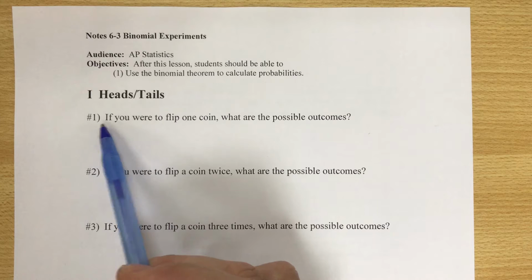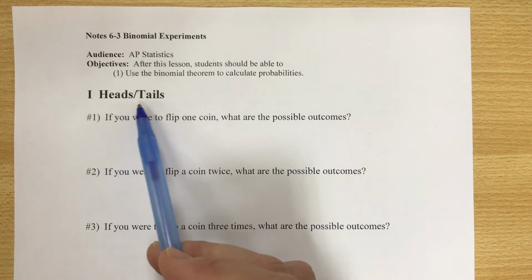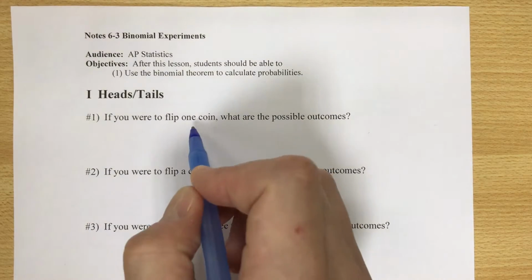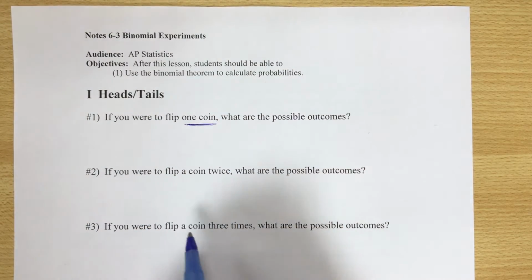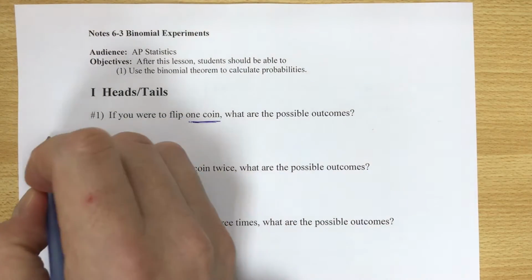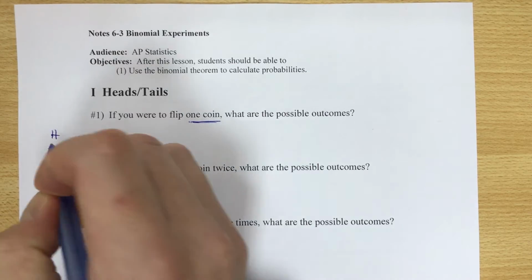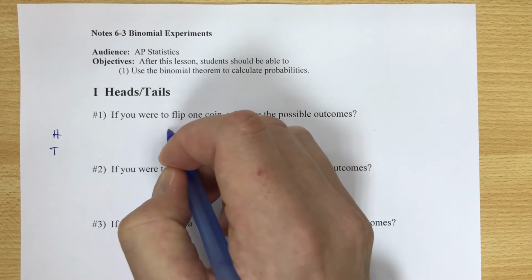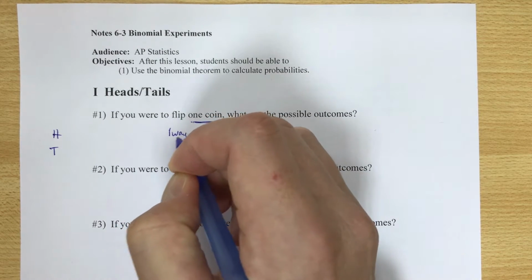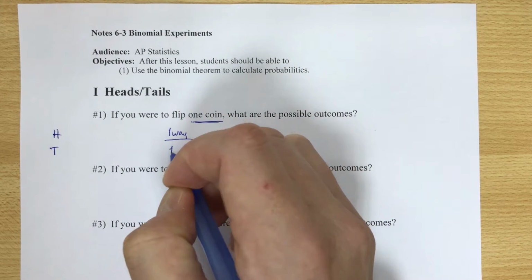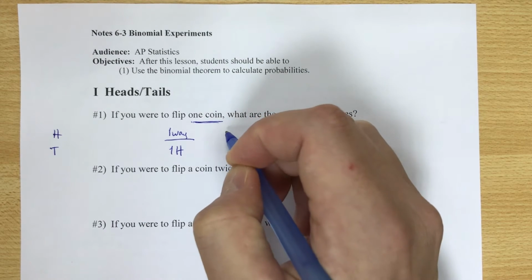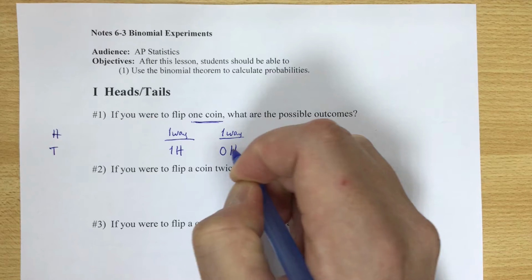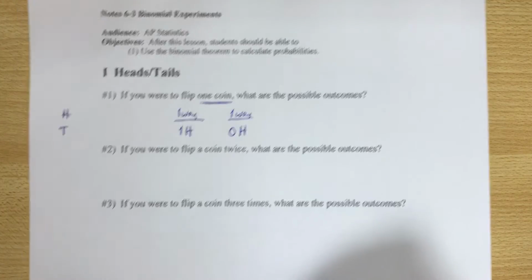All right, so we're going to start with the idea of flipping a coin where we have two possible outcomes. We have heads and we have tails. Now, if we flip a coin one time, what are the possible outcomes? Well, you could get heads or you could get tails. I'm going to write this and say that we have one way to get one heads and one way to get 0 heads. I will do this in terms of heads.